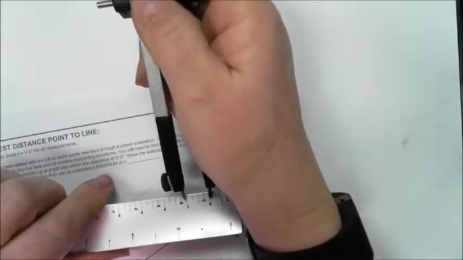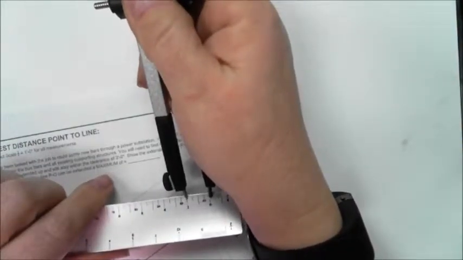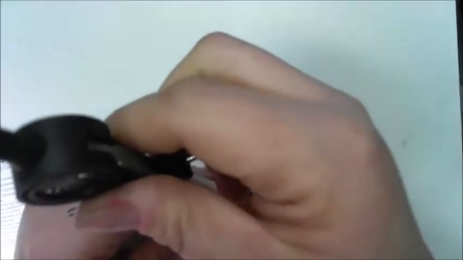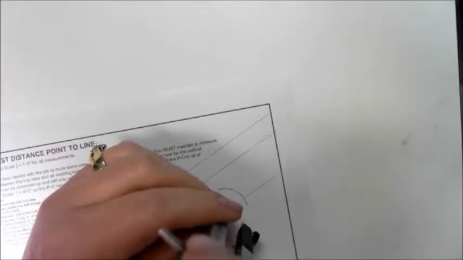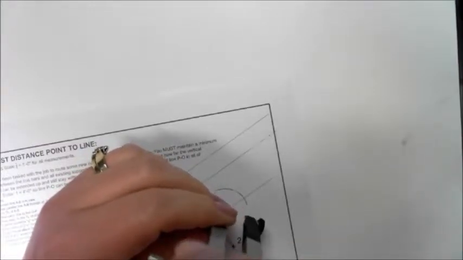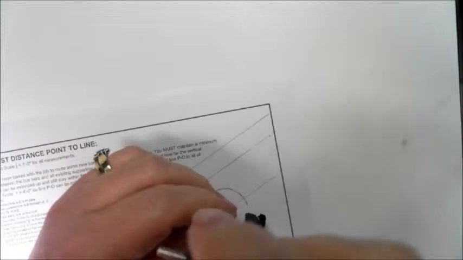I'm hoping you can see this. So I find that 2 foot mark. See how it's here and here? So that's my 2 foot mark. Place that on the center point that I just found, and oops, dang it, without letting it move. Gosh darn you. Draw that arc.